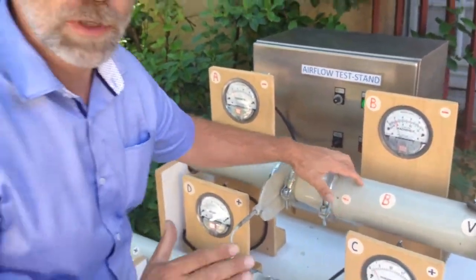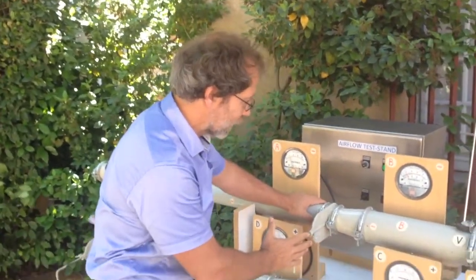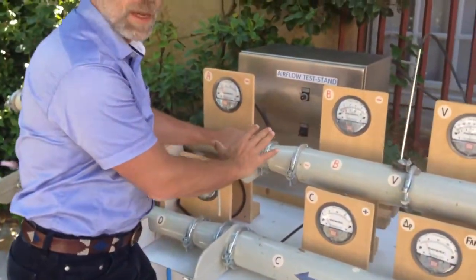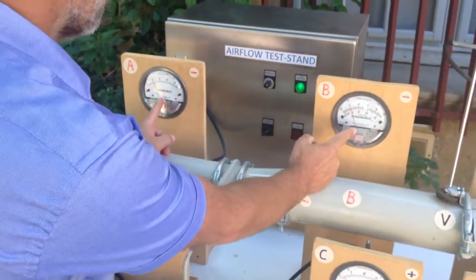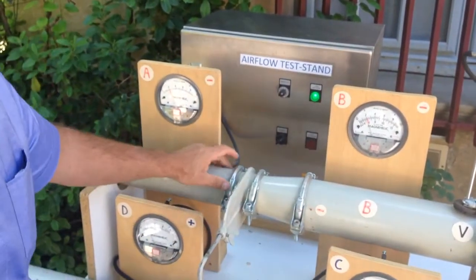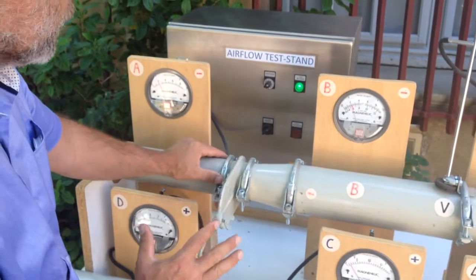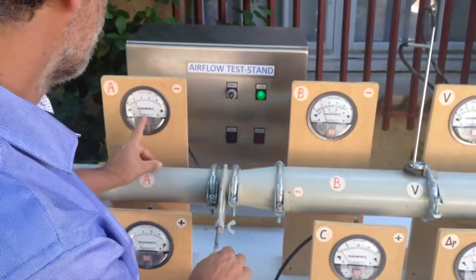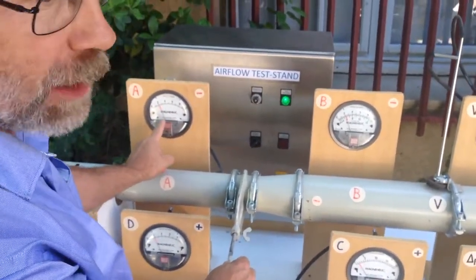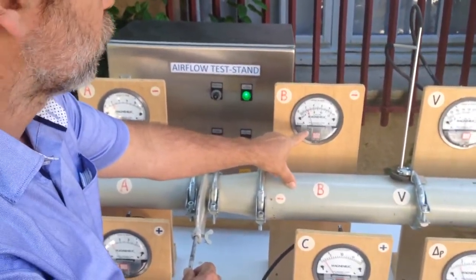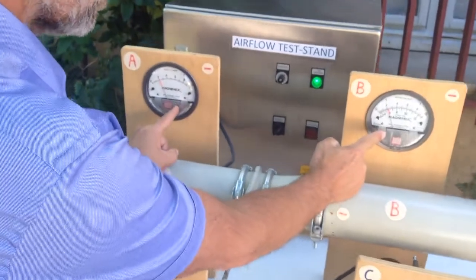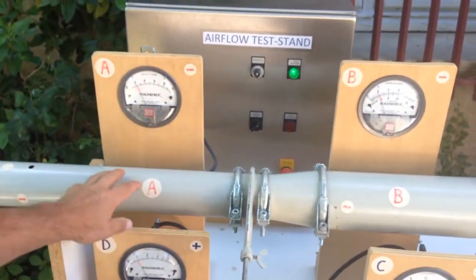But now what I will do is I will create some resistance and pressure drop in the system by taking this slide gate and pushing it in. And what I want you to see is that the moment I do this, these instruments will not show the same thing anymore. What you will see is that the vacuum level here will decrease, and on that side it will increase. So you're looking at these two instruments at the same time.